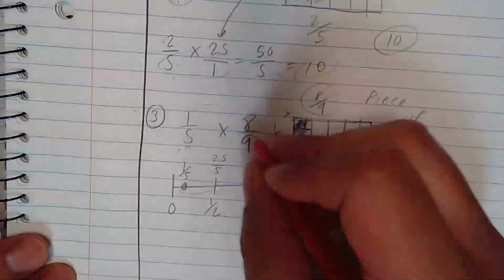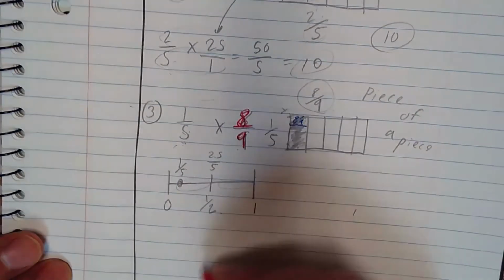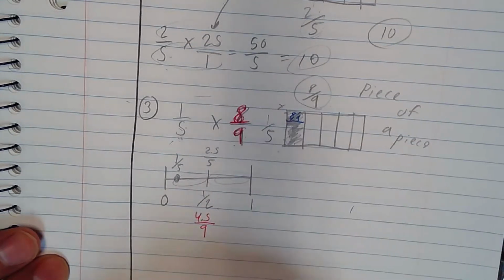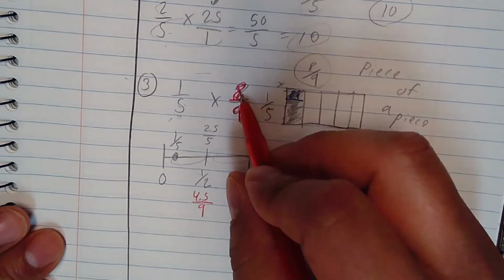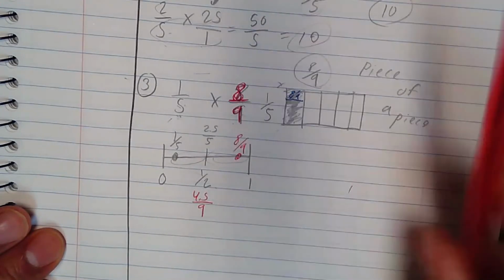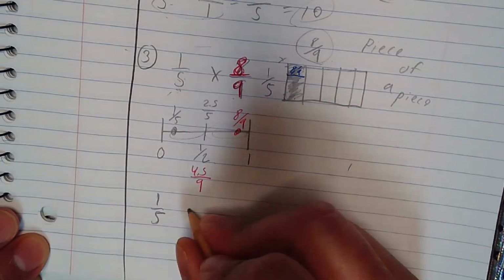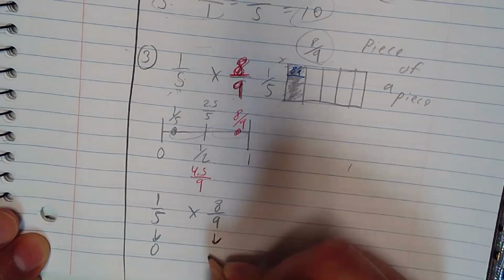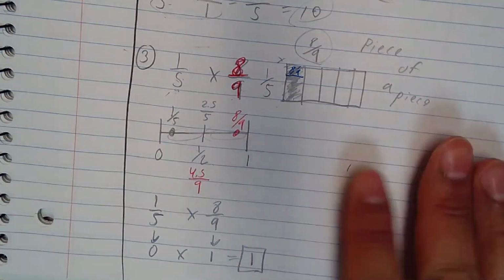Now here we have 8/9. I'm going to rewrite it in red so you can see something. Half of 9 is 4.5 ninths. 4 and 5/10 out of 9. All right, now the numerator is really close to the denominator. You almost have the whole thing. Okay, so I'm going to rewrite this. I want you to see something. 1/5 times 8/9. 1/5 is close to 0. 8/9 is closer to 1. What's 0 times 1? Just 0. And there's your answer. Okay?